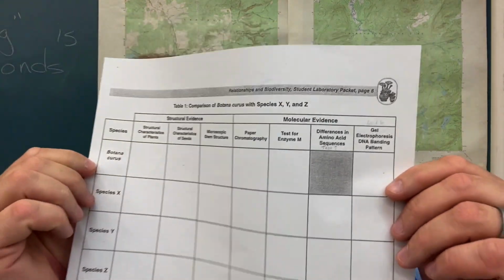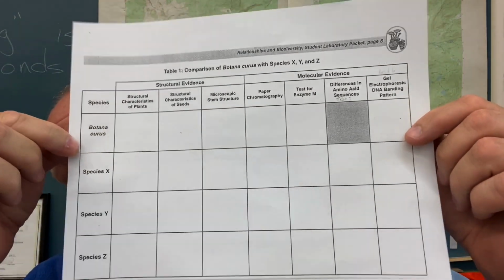The equivalent is out of 3 other species X, Y, and Z, very interestingly named, I guess you could say. And ultimately, at the end of this lab, you're going to end up filling out a table that looks like this. I'm going to hide my face. I've got to look around the side here a little bit.